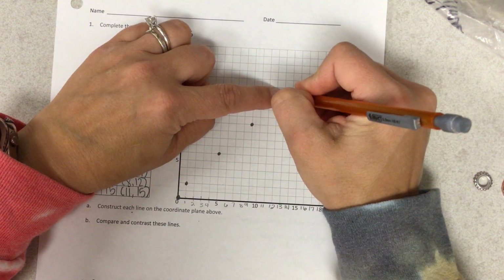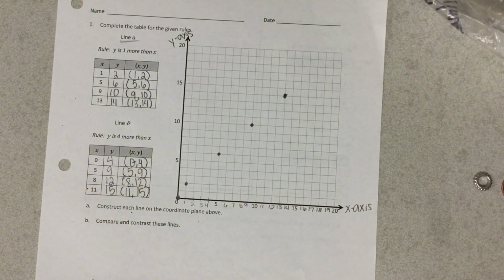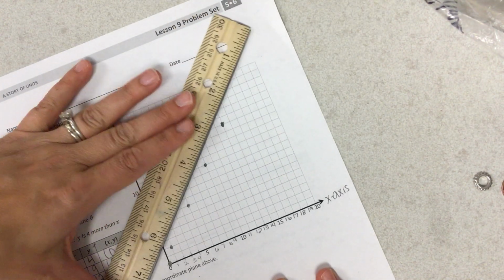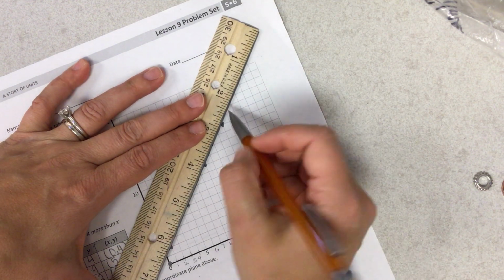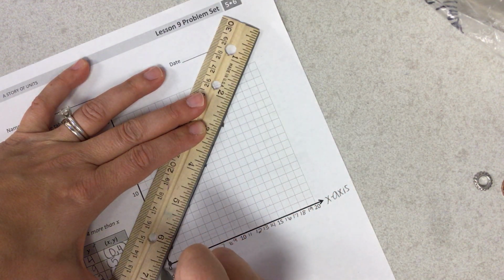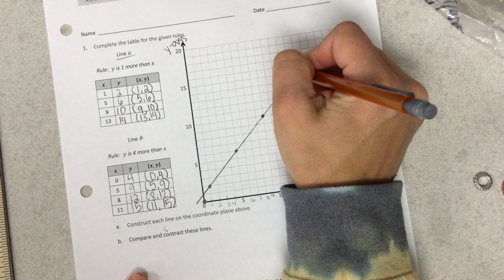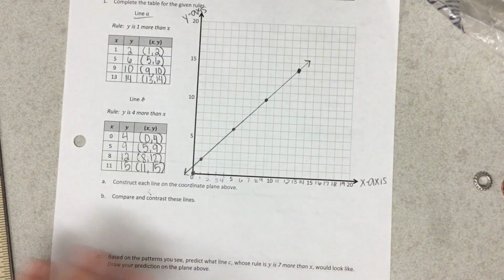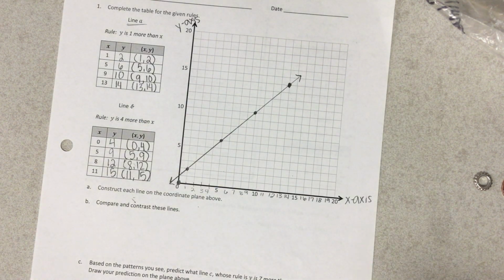There you go. And because this is a line, what we're going to do is I do need to take my ruler, and I need to draw this line, okay? And what I'm going to do is I'm going to draw my arrows, because whenever you have a line, you want to show that it continues to go on no matter what.